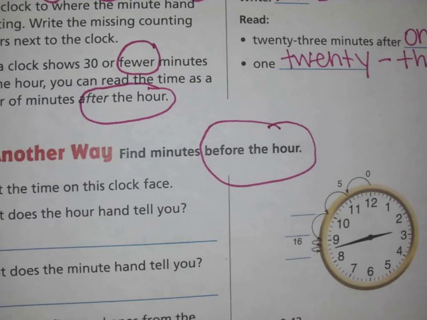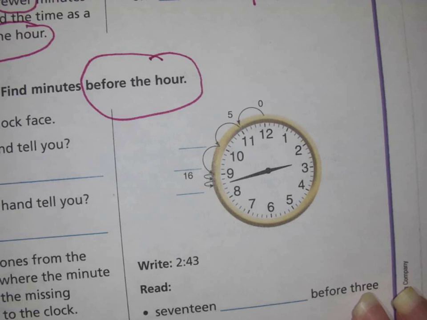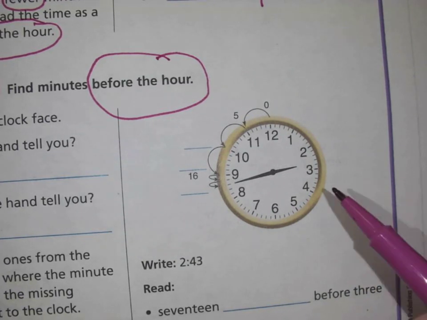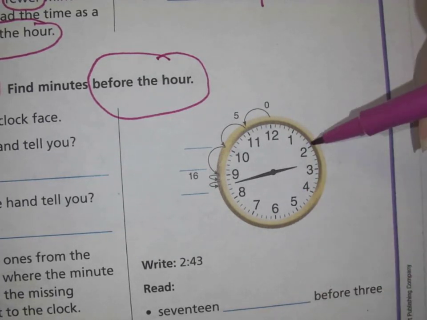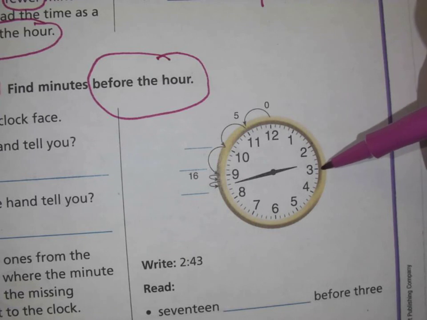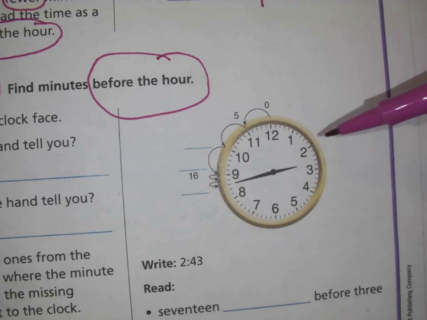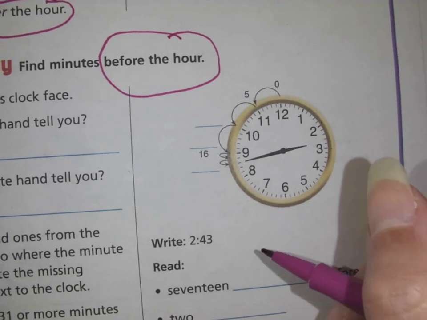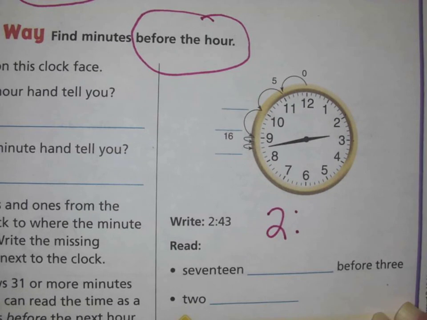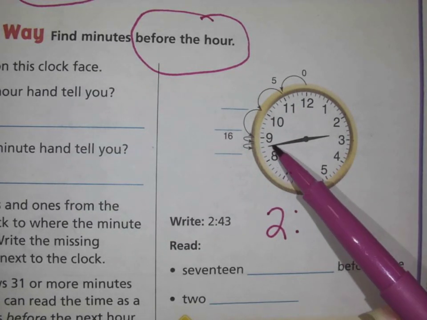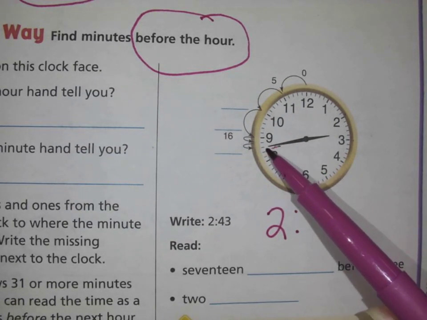All right, first step, let's look at this clock face. We want to locate where the hour hand is, that short hand right here. So the short hand is between 2 o'clock and 3 o'clock. As you can see, it has not made it to 3 o'clock. It's not 3 o'clock yet. It's 2 something, right? So I'm going to write 2. We're going to figure out now, we're going to count the minutes. Here's the long hand. Okay?